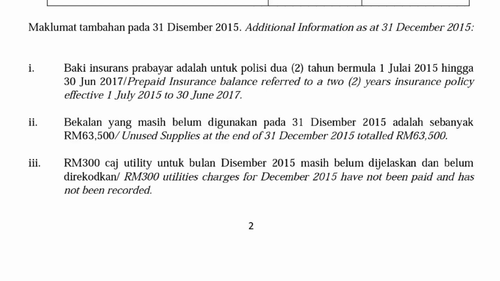So how to do the adjusting entry? To do the adjusting entry, you have to record the insurance expense. Okay, the adjusting entry for this information number 1 is: the date is 31st of December 2015. You debit the insurance expense account 3,000, and then you credit prepaid insurance 3,000.